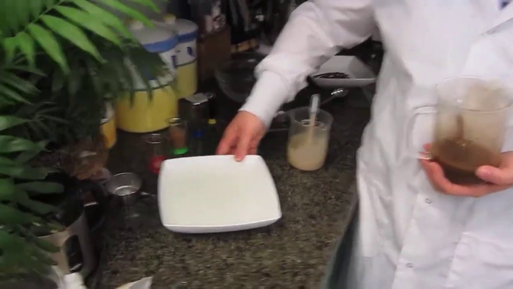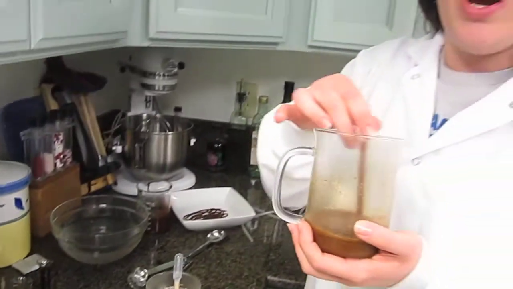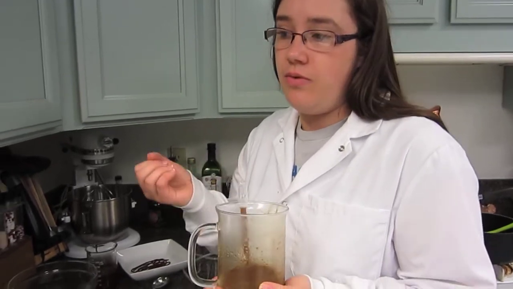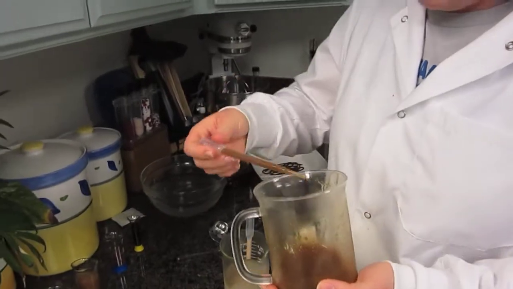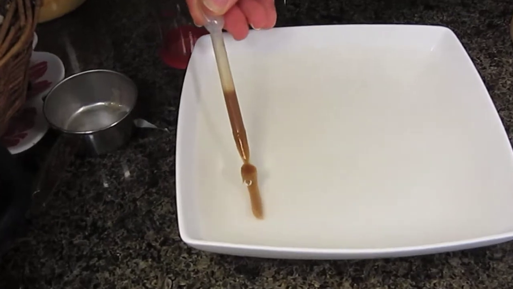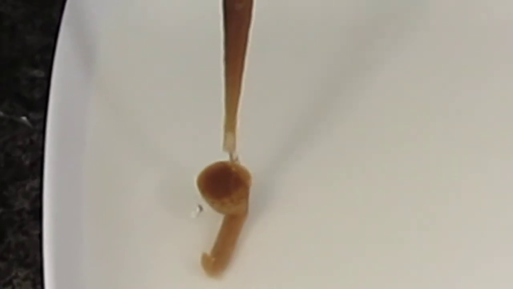Next, I am going to demonstrate the process of reverse spherification. Here in this bath is sodium alginate. Now this is what's going to form the polymer. And here I have some brewed coffee and calcium lactate, which is going to provide the divalent ions. So in order to form a sphere, I'm using an eyedropper. So I'm going to stick it inside the alginate solution to form a sphere, or something that looks like a sphere. Let's try that one more time.